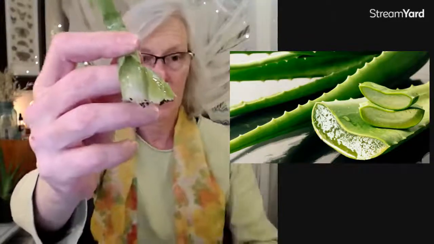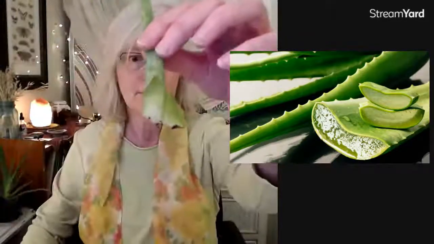You can just see the gel on the inside of that. And you can just simply rub that gel right on your skin. Very gooey and very sticky. But I swear by it for when you get any kind of kitchen burn, in addition to a sunburn.